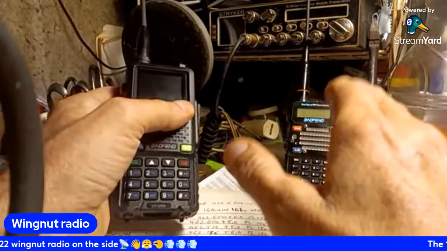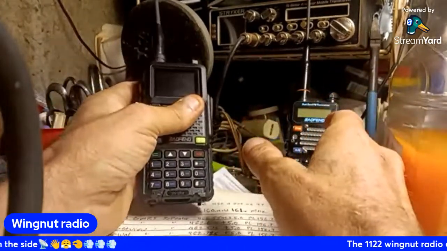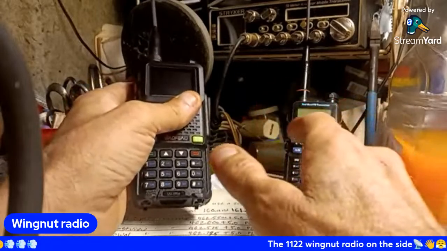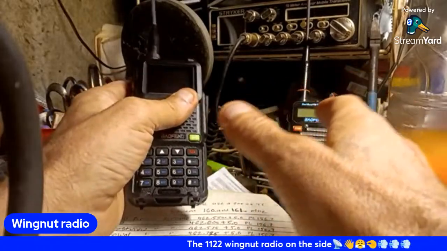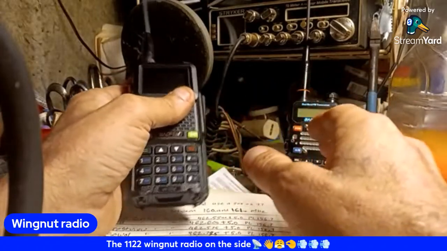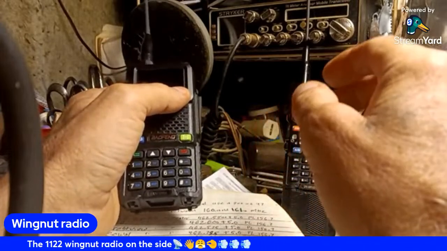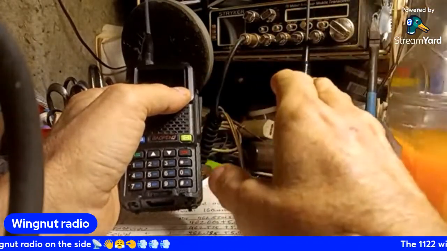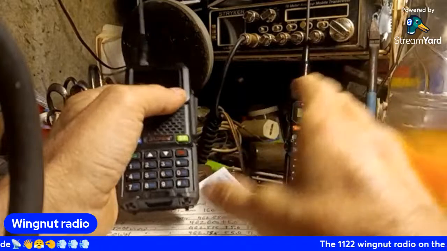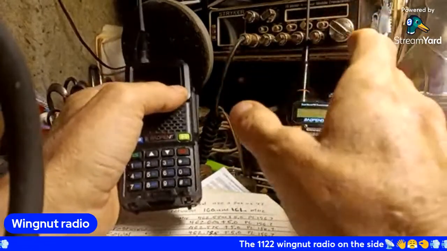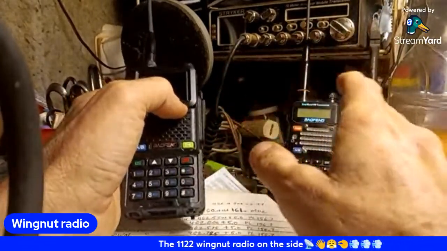For instance, I can have this set up in an ammo can, or a watertight Pelican box or something like that, and have it somewhere in the middle of the property, just sitting there, set up.